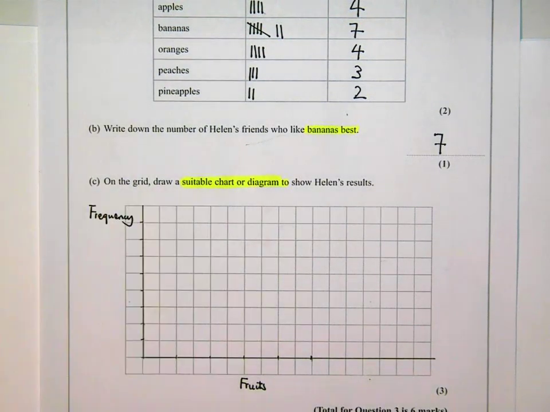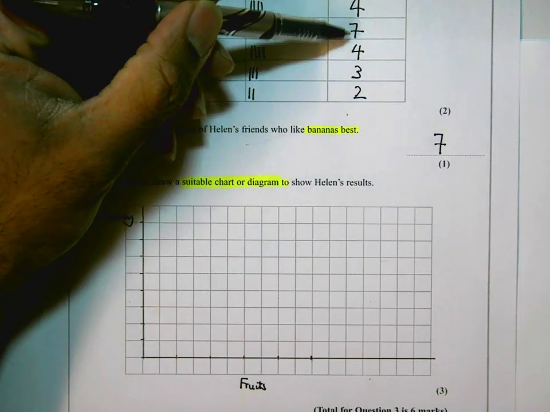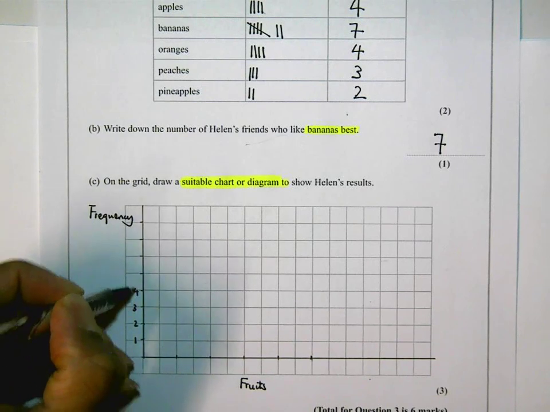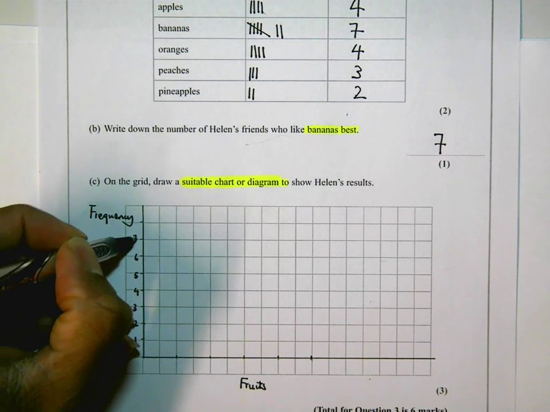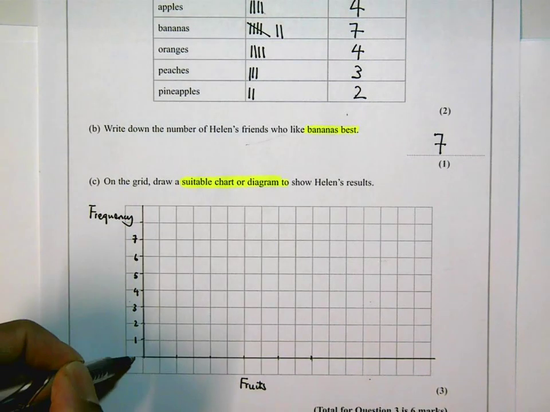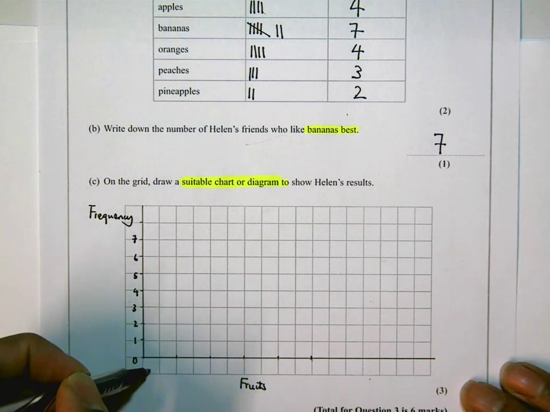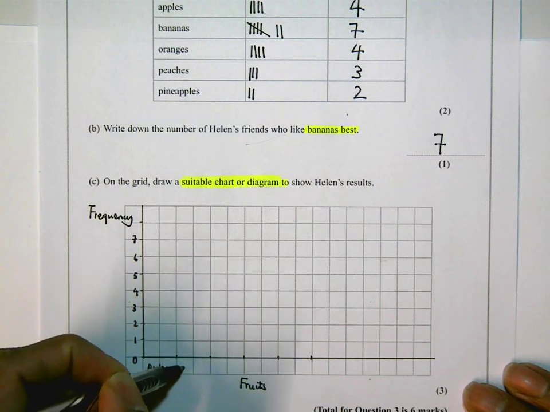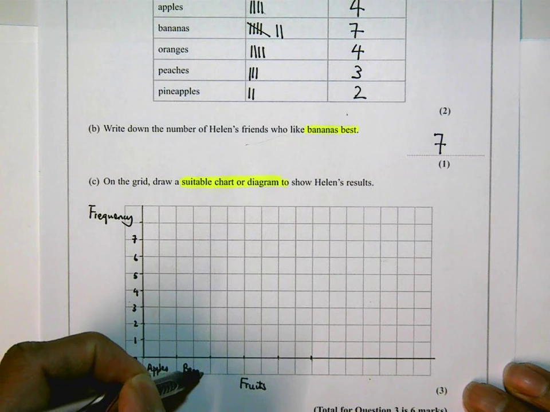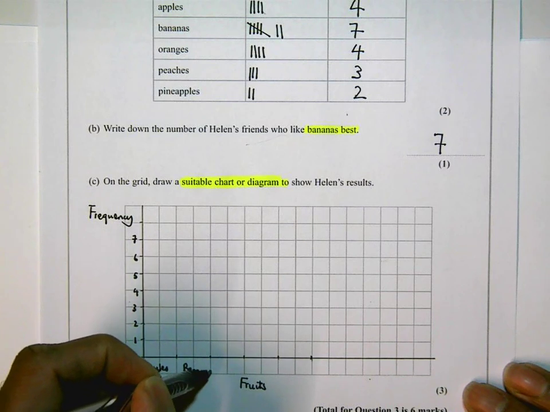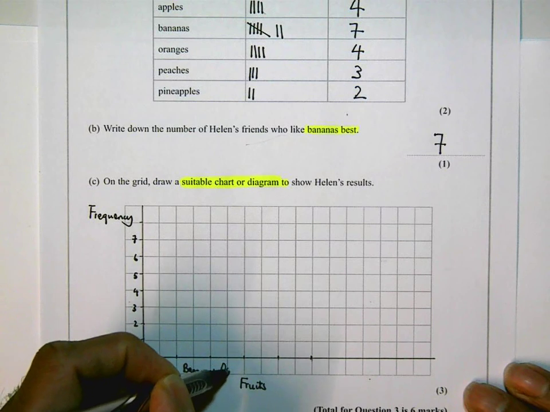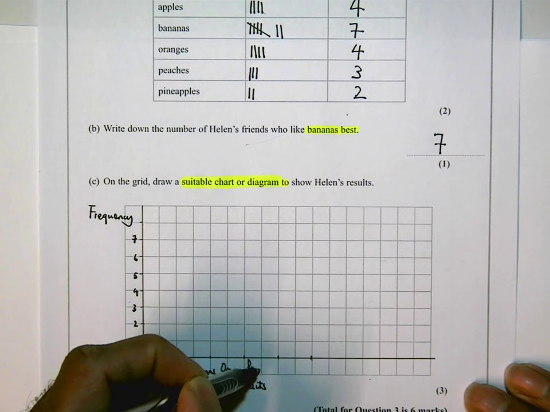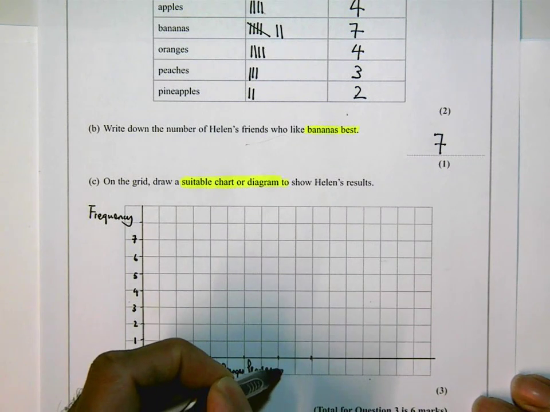Now I need to go up to 7 because that's the biggest number in my frequencies. So that's 1, 2, 3, 4, 5, 6, 7. You could go up to 8 if you want, but this is okay, this is fine, and I'm going to put 0 in as well. The first one is apples, then bananas, oranges, peaches, and pineapples.